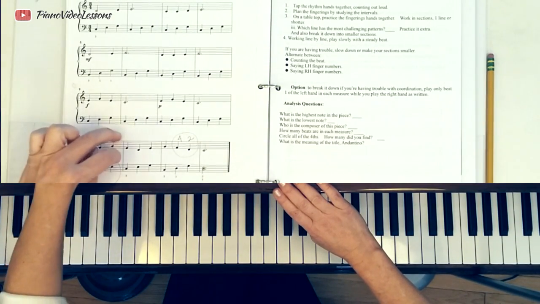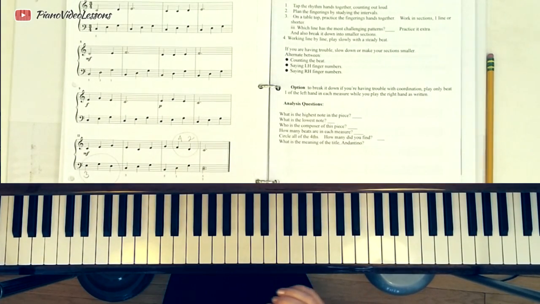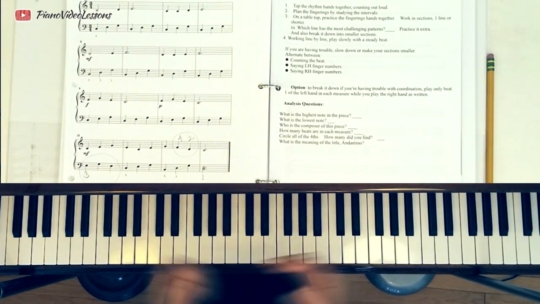I said every hand on every note. I meant every hand on every beat. Because we're counting to 3, we're not stopping on any longer notes.